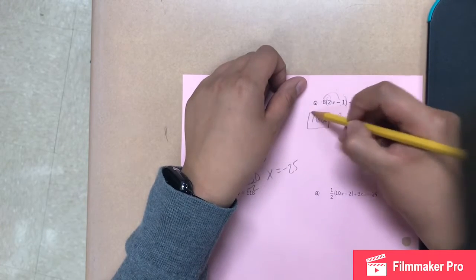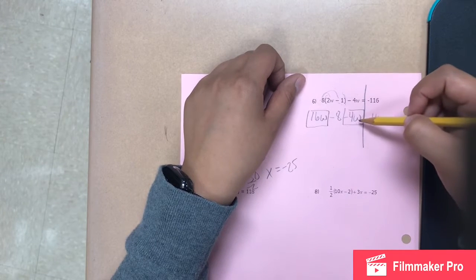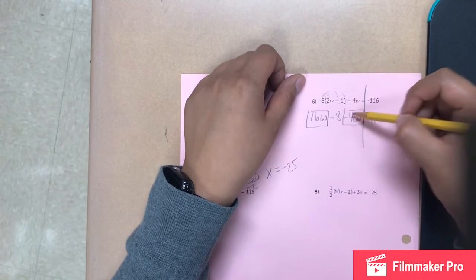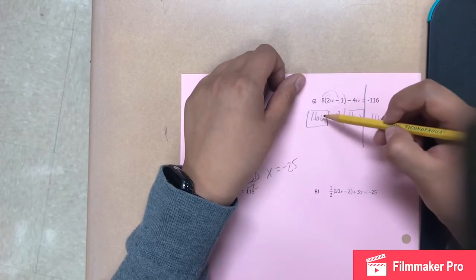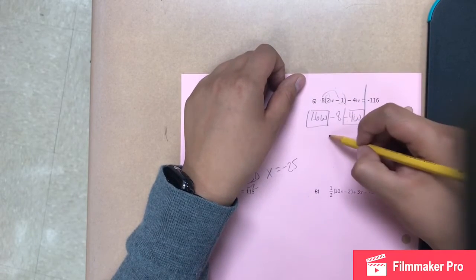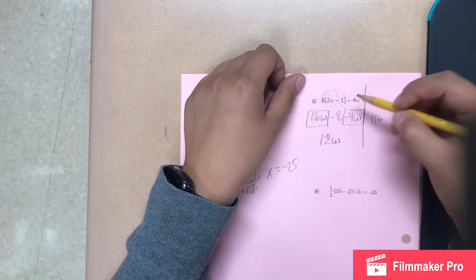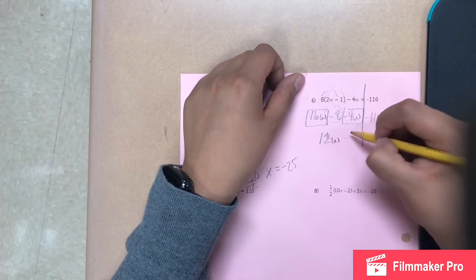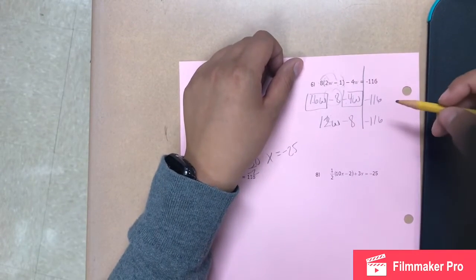Then I look for like terms. That means anything that has a w here. If you look carefully, be careful because this is negative 4w, not just 4w. Then I read it left to right. 16w's minus 4w's is 12w's. There's nothing to combine with negative 8, so I bring it down. Nothing to combine with negative 116, so I bring it down.